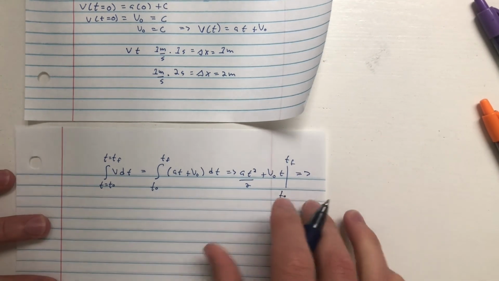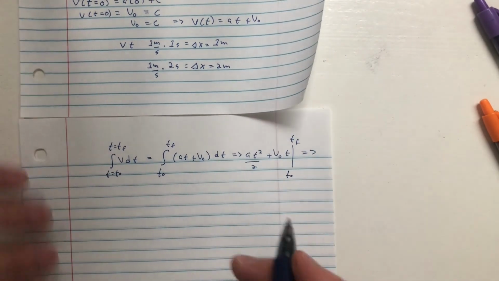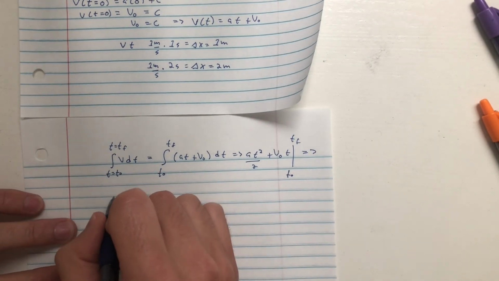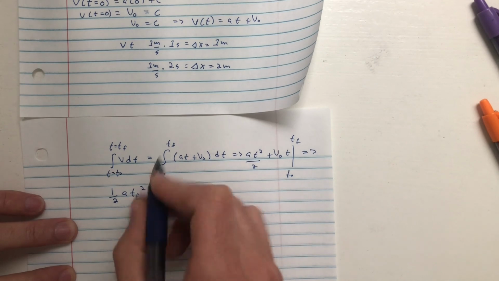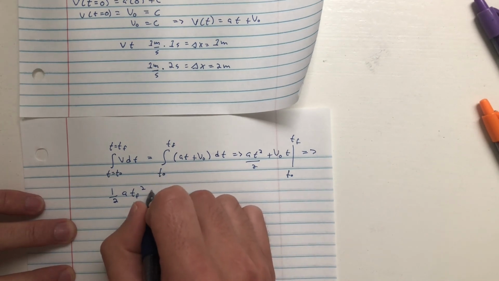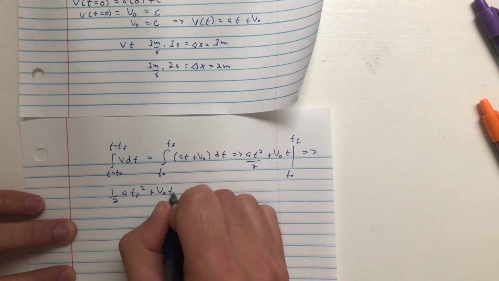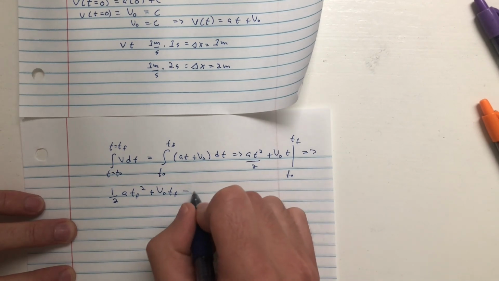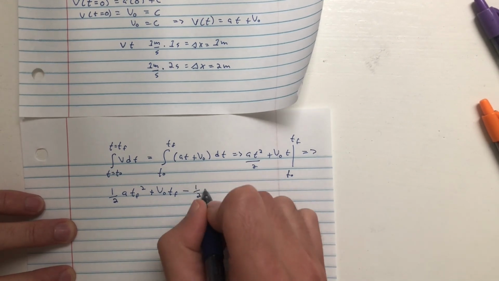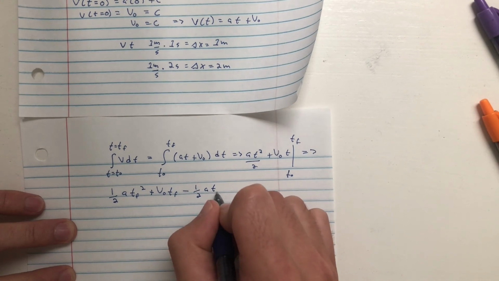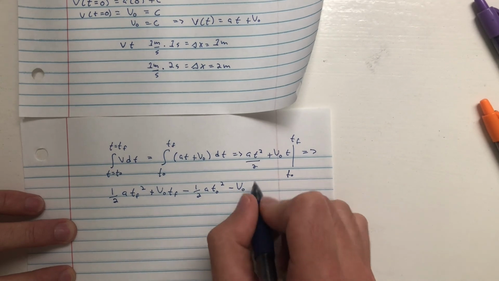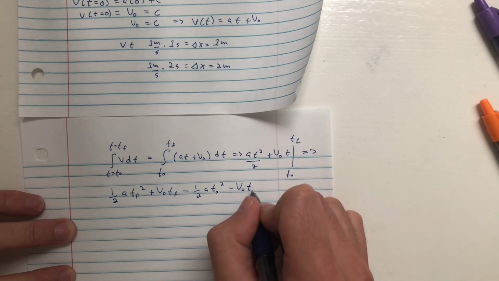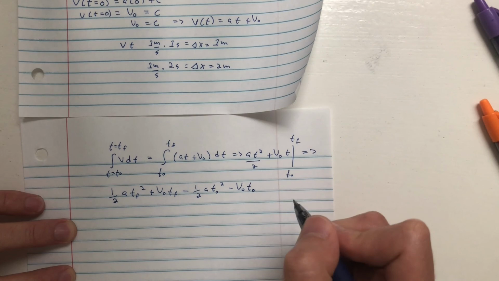But even if you didn't say that it was equal to 0, you could fully write this out. So 1/2 a tf squared plus v naught tf minus 1/2 a t naught squared minus v naught t naught.